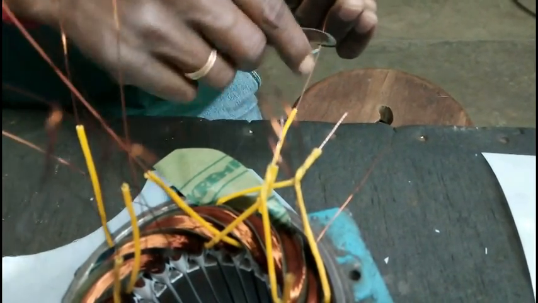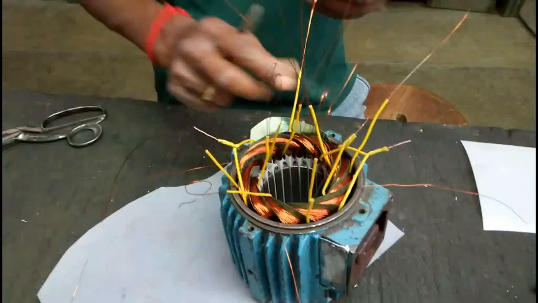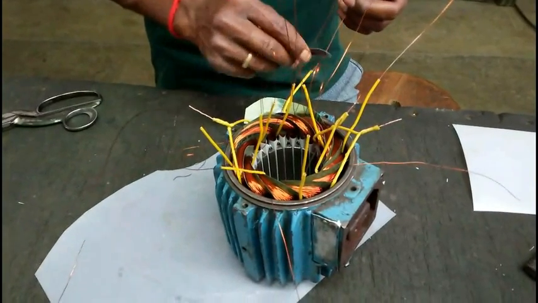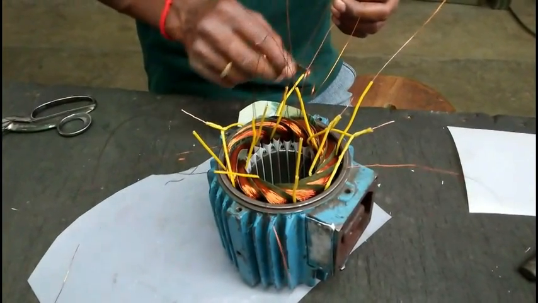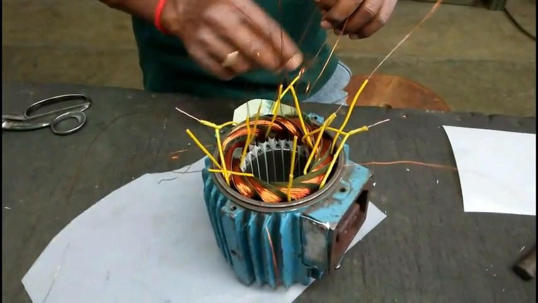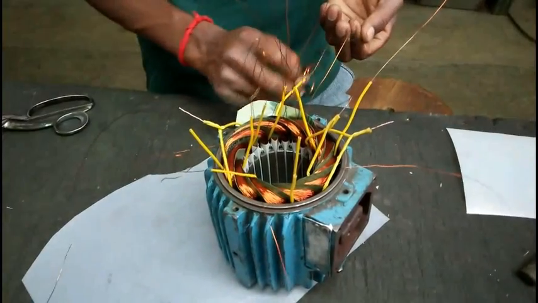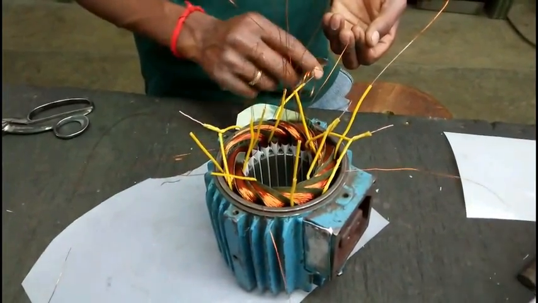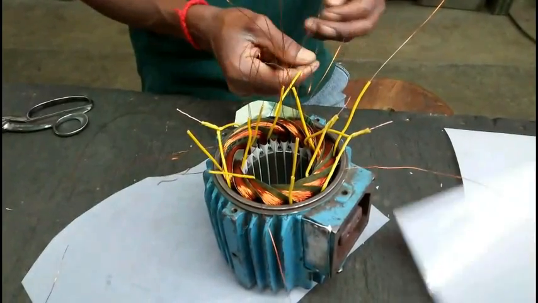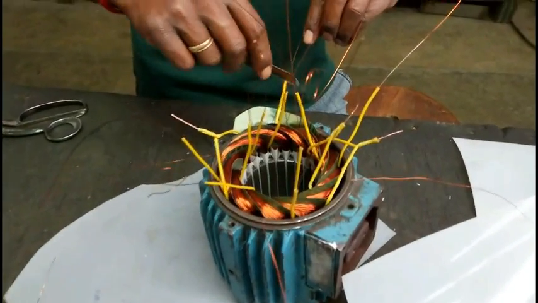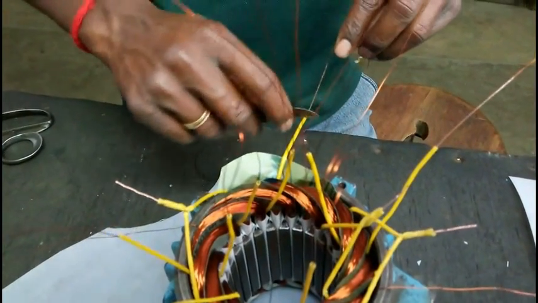We will connect the 6th and 3rd finish, then 6 starting and 9 starting, and finally the finish of 9 and the finish of 12.